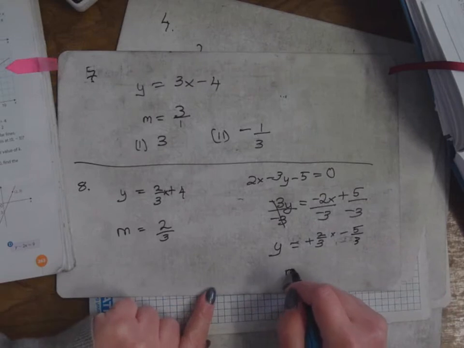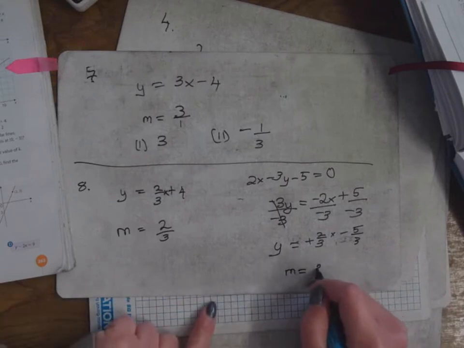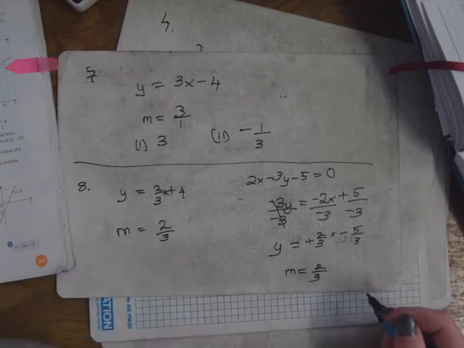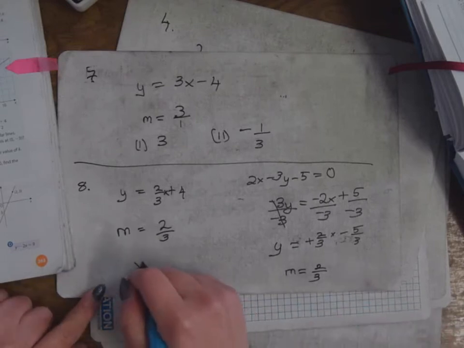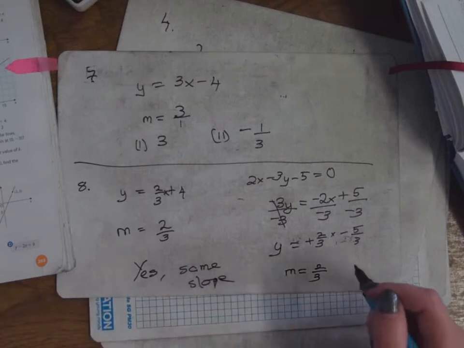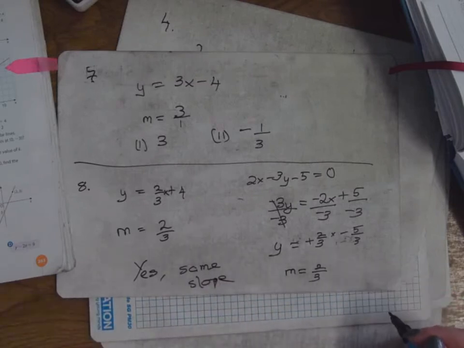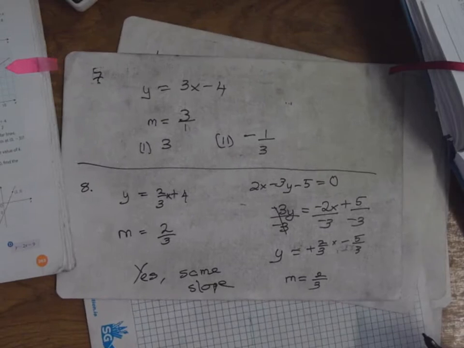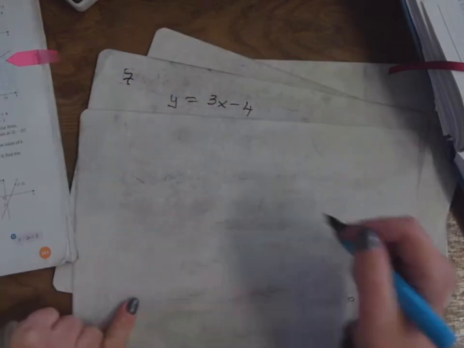What's the slope of this line? 2/3. And the question was, are they parallel? The answer is yes. Why? Because they've got the same slope. Is that okay? So don't forget to answer the question. The question was, are they parallel? So if you just wrote m is 2/3, you haven't answered the question. You've done all the hard work, but you haven't answered the question. So make sure you answer the question. Is that right? Okay.